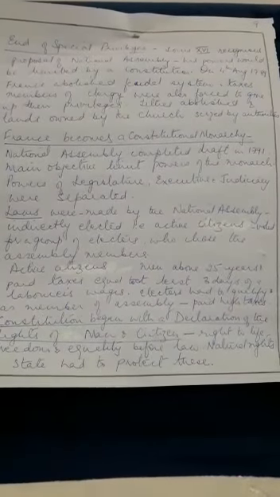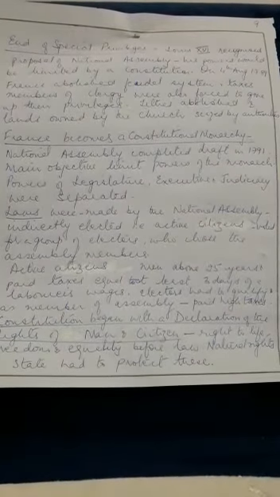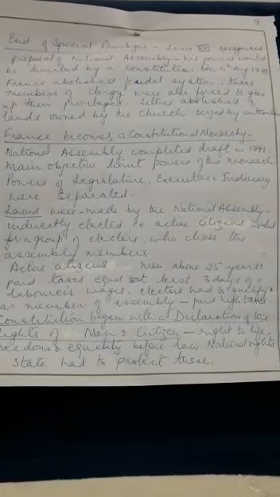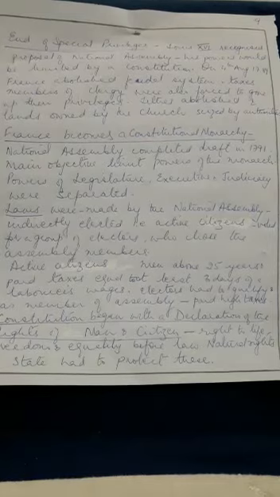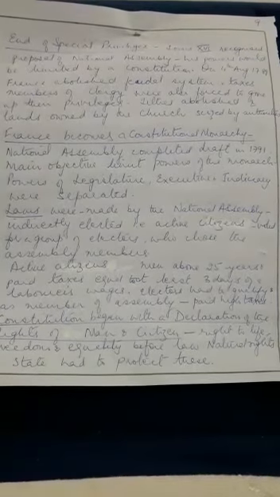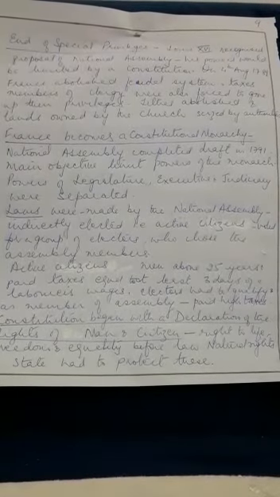Then laws were to be made by the National Assembly, indirectly elected by active citizens, and voted for a group of electors who chose the assembly members. Now, who were these active citizens? They were men above 25 years. Women were not allowed to vote, of course, but men above 25 years and who paid taxes equal to at least 3 days of a laborer's wages. Electors had to qualify and then become members of the assembly. And these were the people who paid high taxes. So these were the people who qualified.